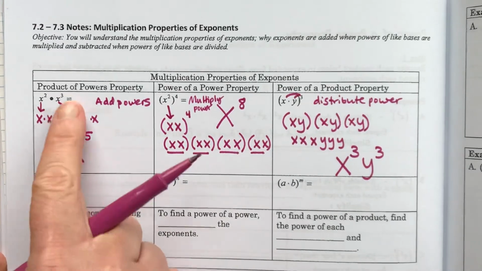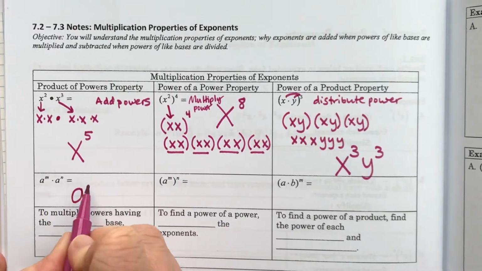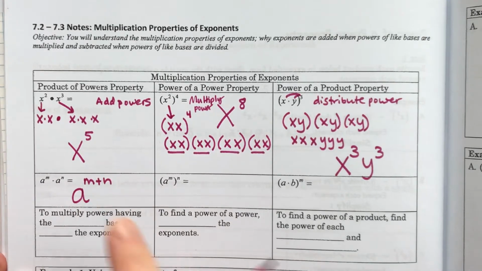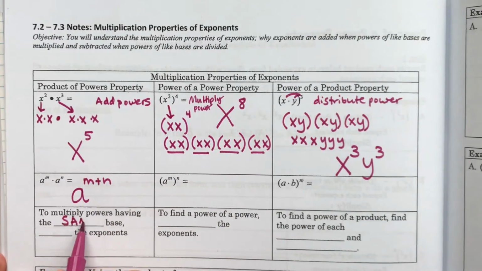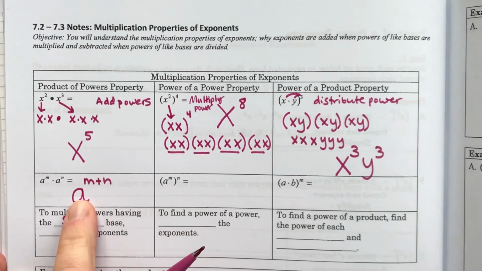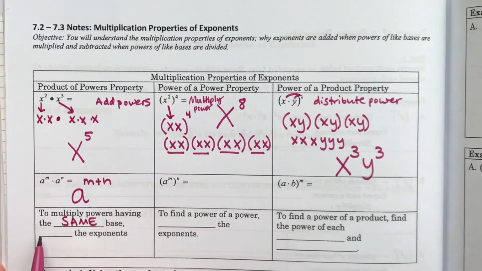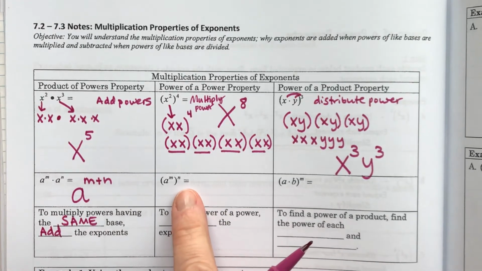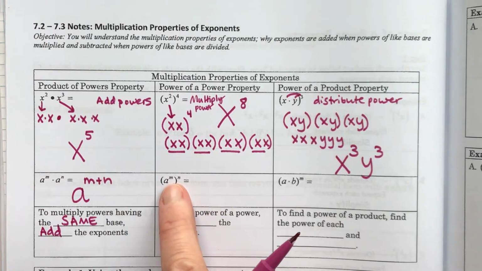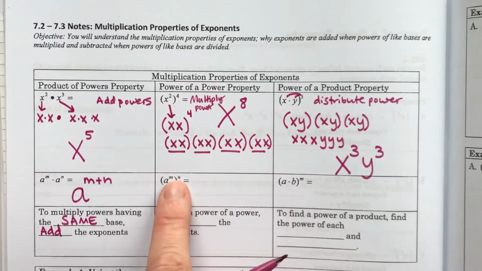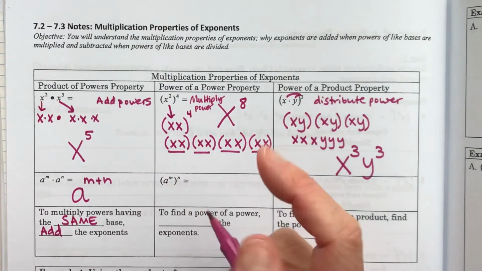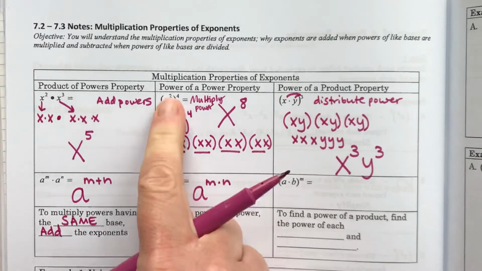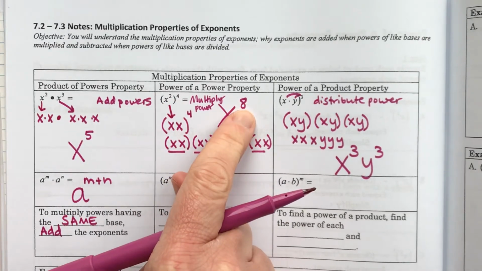So if you see a product of powers, you're going to take your base and your exponents you're going to add together. So if you have the same base, meaning the same letter, then you can add your powers. And again, if you have a base that's already raised to a power, so power of a power, raised to an additional power, we would take our m times n, because we did our 2 times 4 and we got our 8 here.